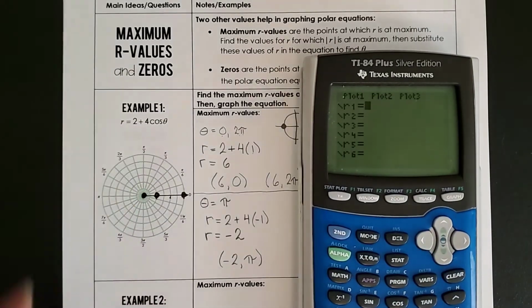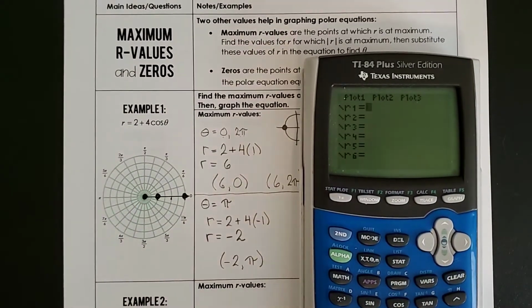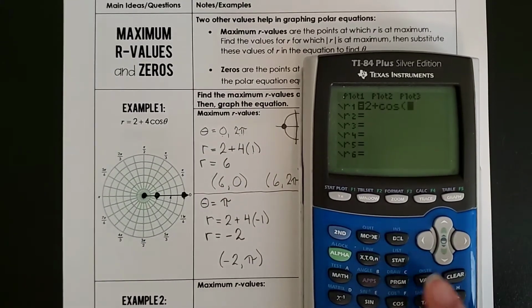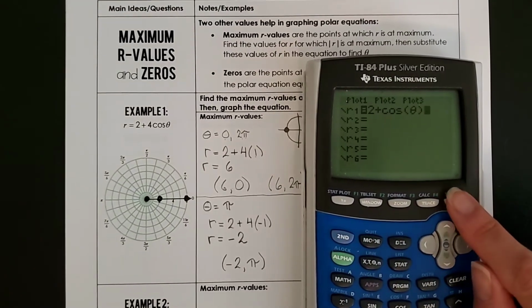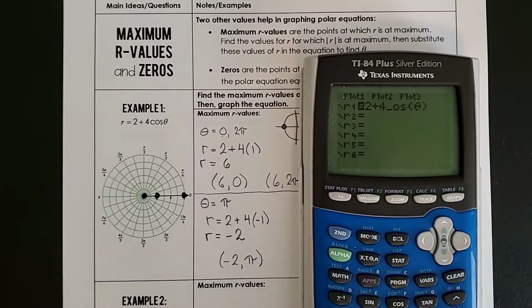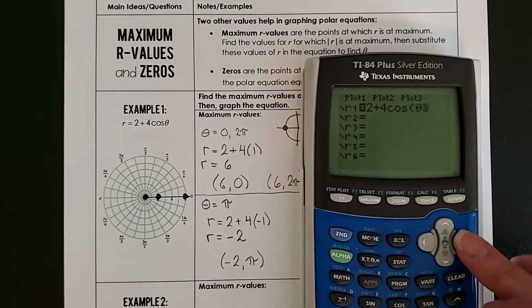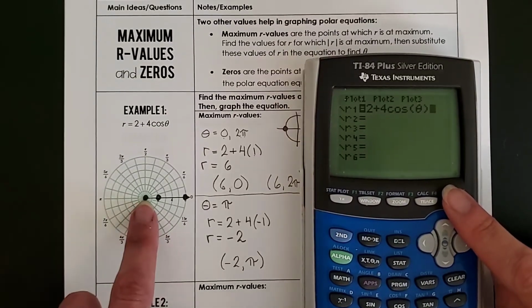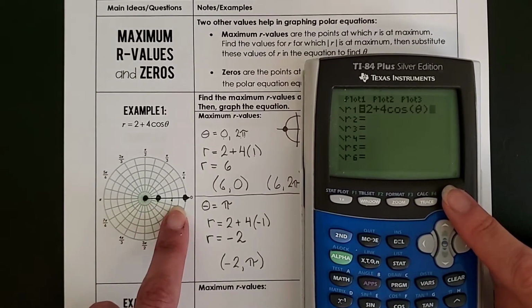It's really nice. So let's put in this graph, r equals 2 plus cosine of theta. And let's just take a look. I missed the 4, didn't I? Let's get a 4 in there. 2 plus 4 cosine of theta. Let's take a look at that graph, and I should expect to see these 3 points on it.